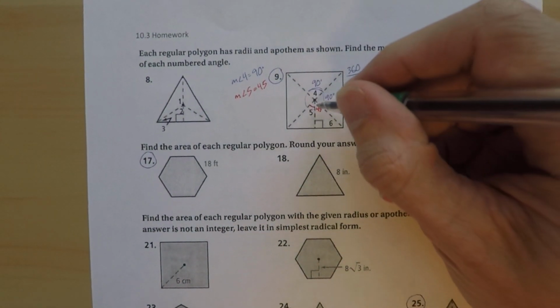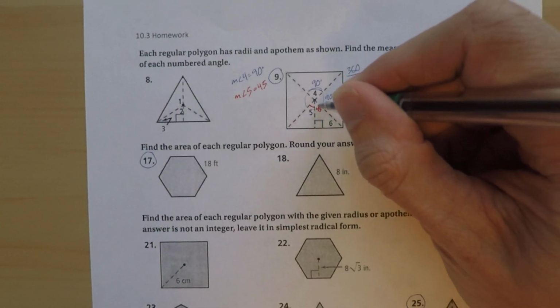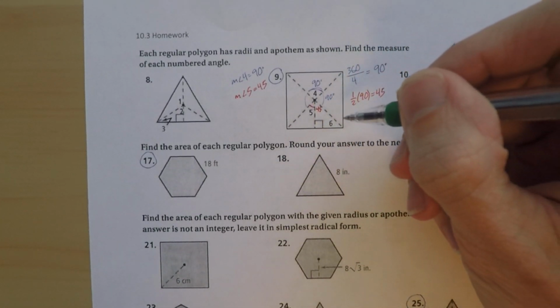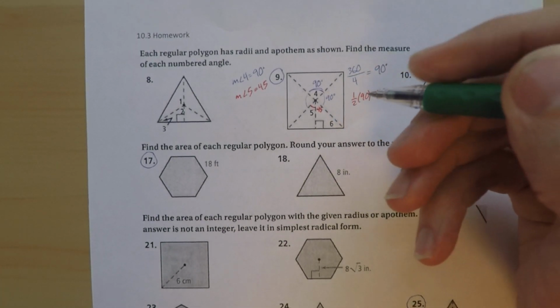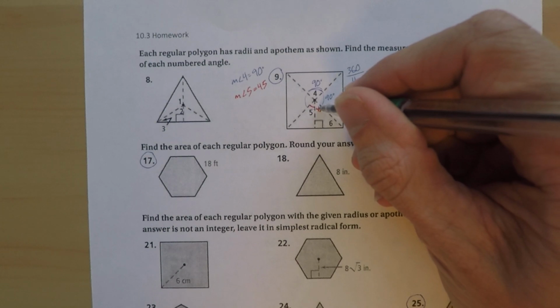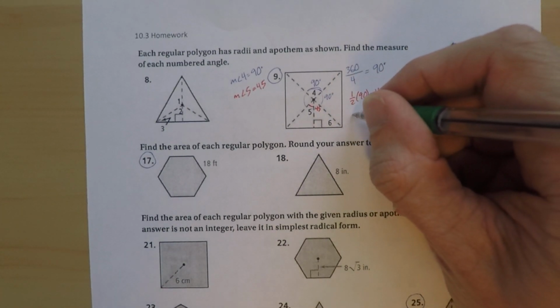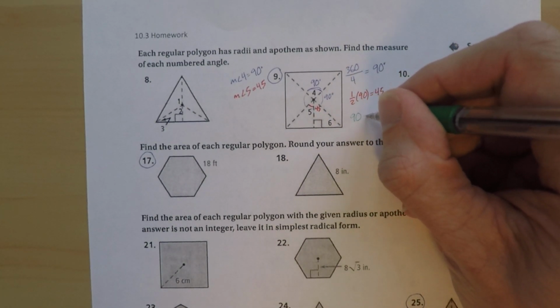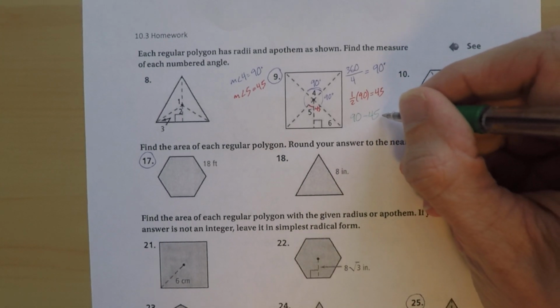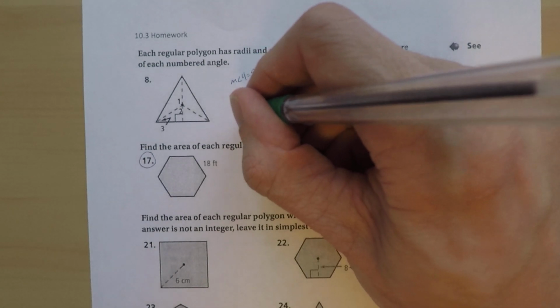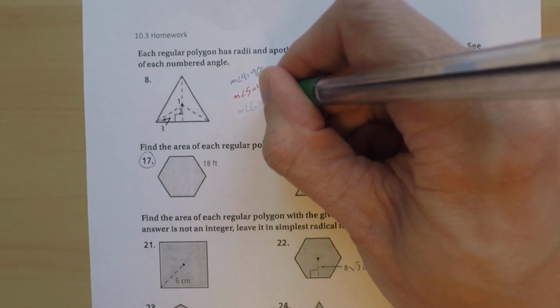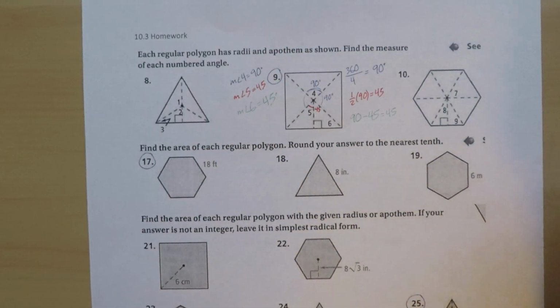which will help me find the measure of angle 6. Here I have a right triangle, so my 90 degree angle, and in a right triangle, the other 2 angles always add up to 90 as well. So 45 plus what equals 90? 90 minus 45 leaves me with 45 again. The measure of angle 6 is also 45 degrees.